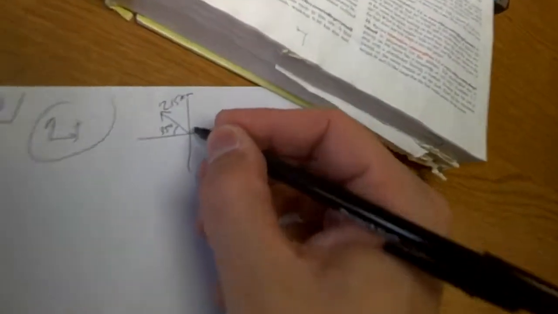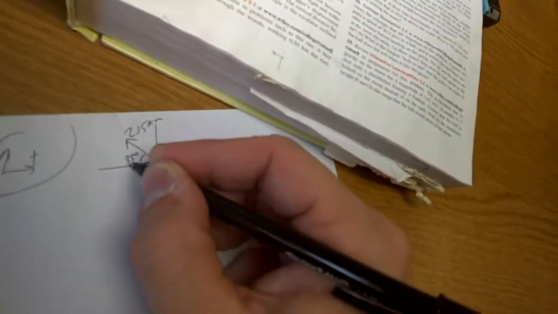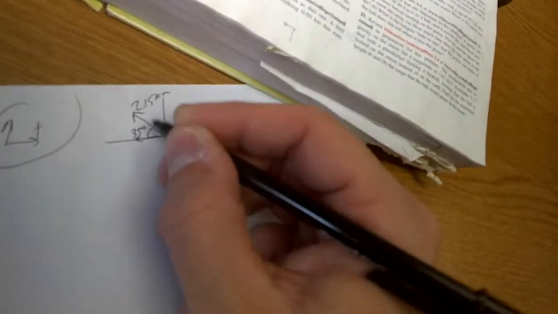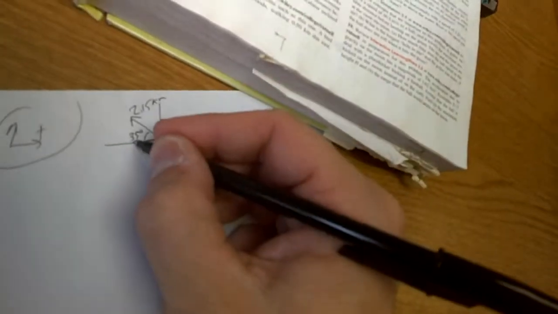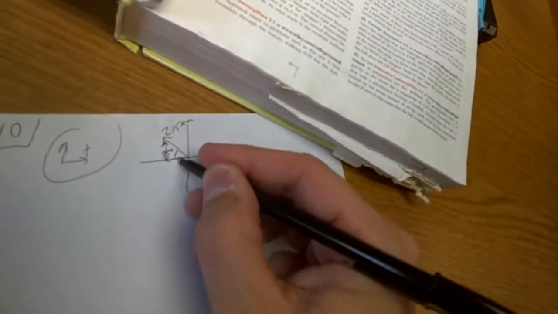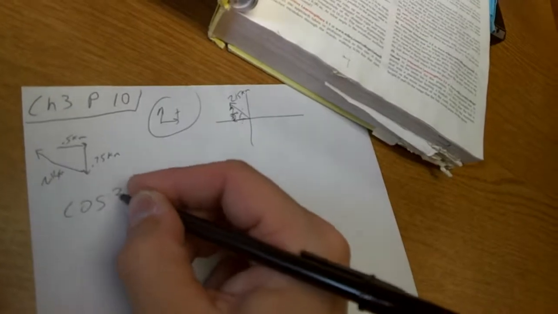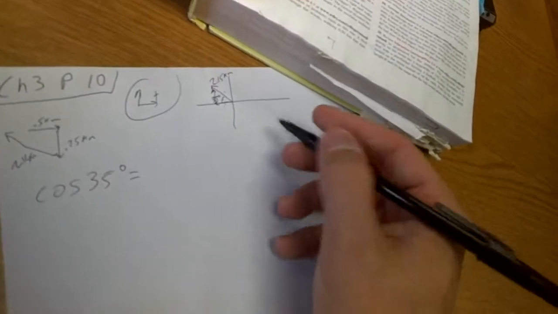I'll draw one here. Here's the x. This will be a little messy; I'm going to cut through my 35. There's the 35, there's my y. So we've got x and y. The x component will be the adjacent, and the hypotenuse will be the two sides we're dealing with. So I'm going to write cosine 35 degrees equals the adjacent, which was my, what should we call this?